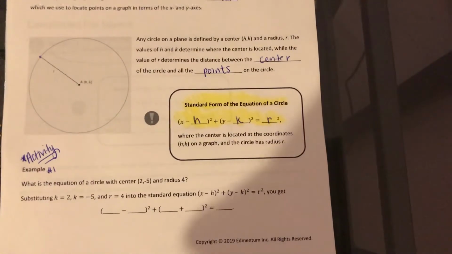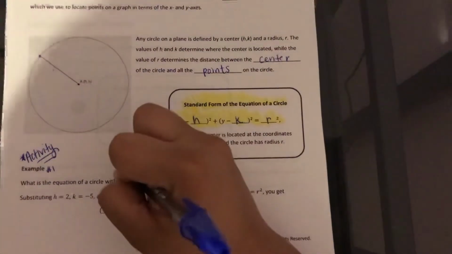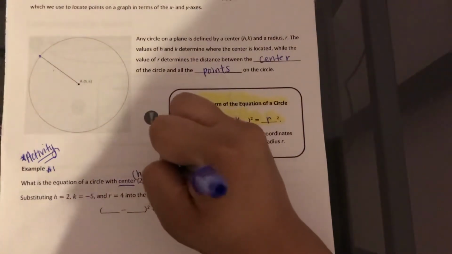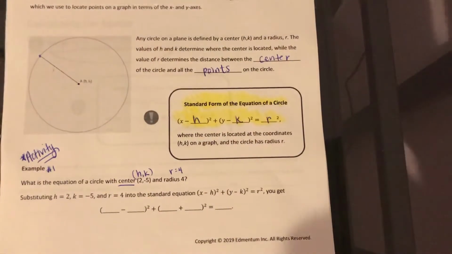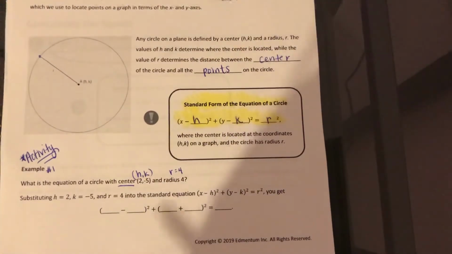What is the equation of a circle with a center of (2, -5) and a radius of 4? As soon as you see the word center, you know that this is (h, k), and a radius of 4 means r is equal to 4. Substituting h equals 2, k is equal to -5, and r is equal to 4 in the standard equation, you get the following.